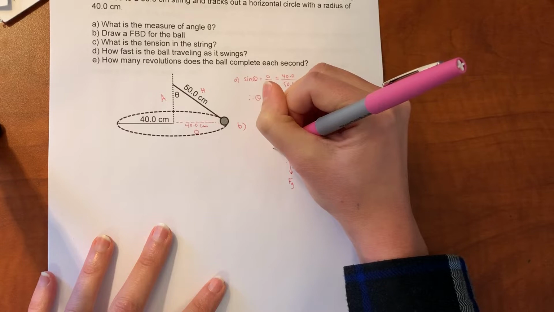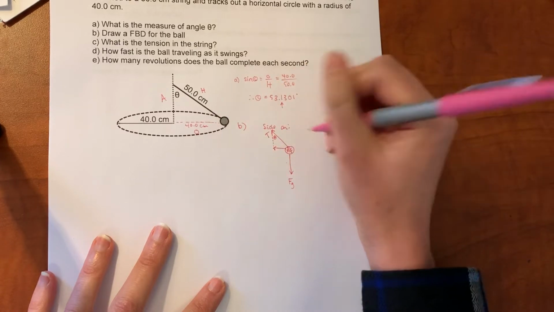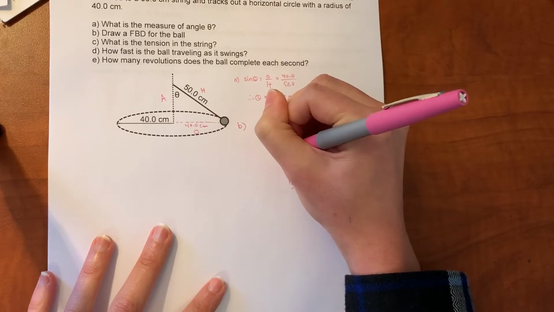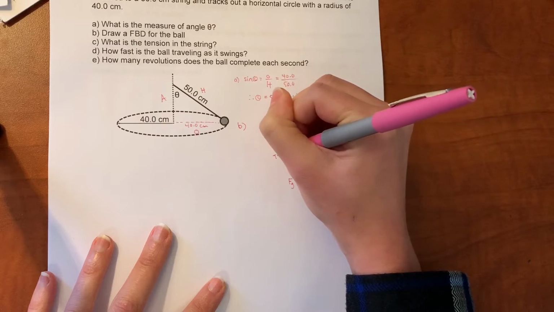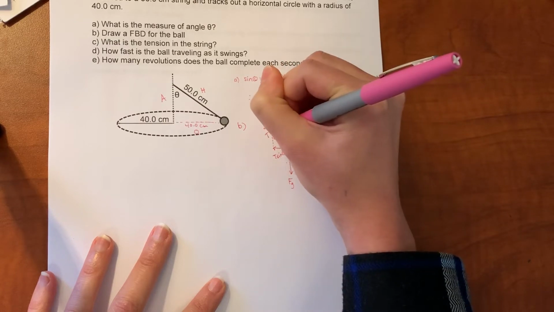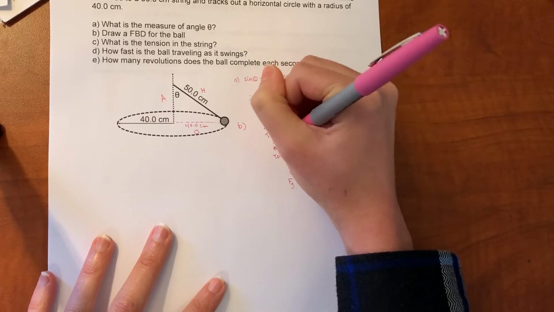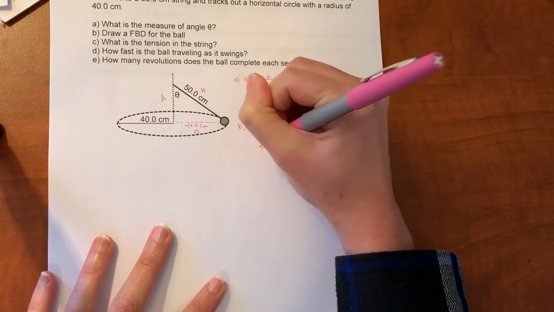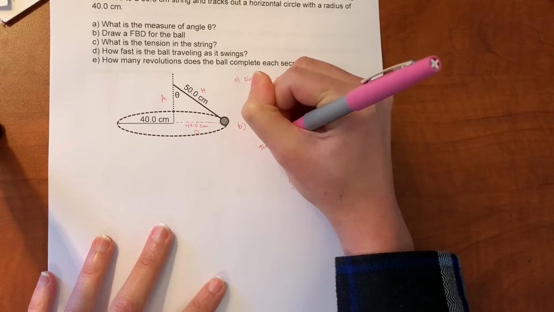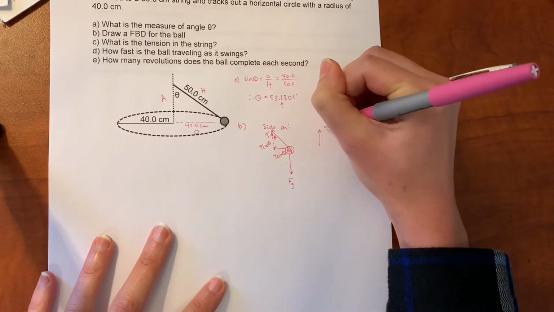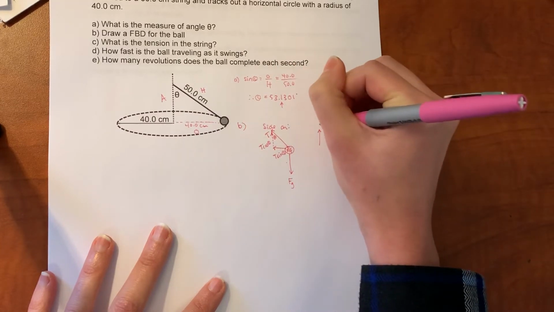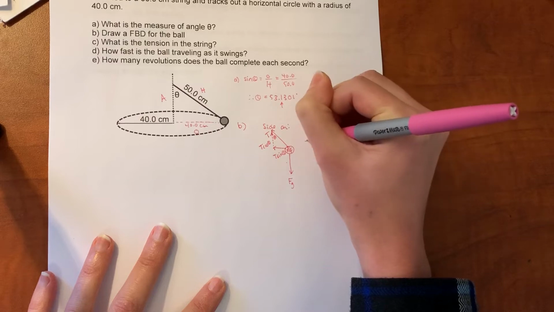In this example, T can be broken up into components. This would be T in our x direction, which would be T sine theta. This upward component of tension would be tension in our y direction, which is going to be T cos theta. In this case, we have an upward direction, which we can call positive.